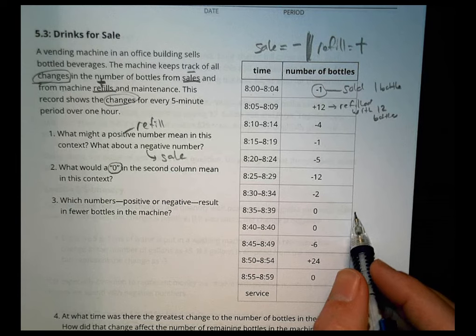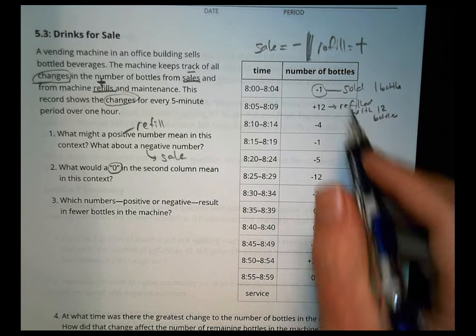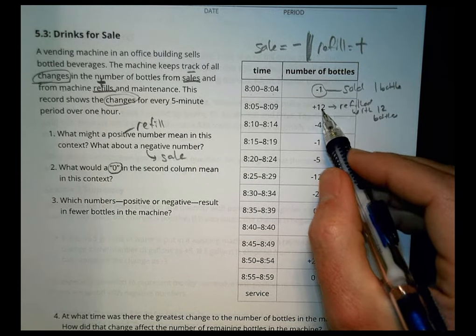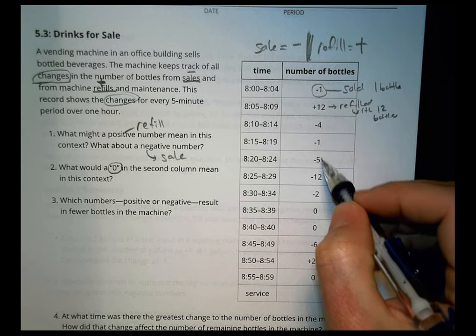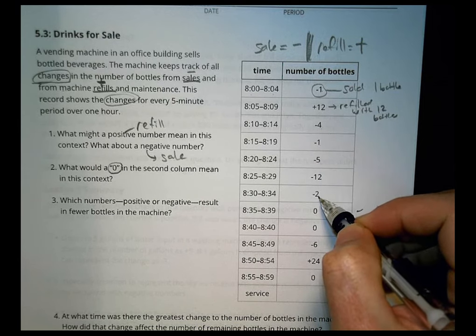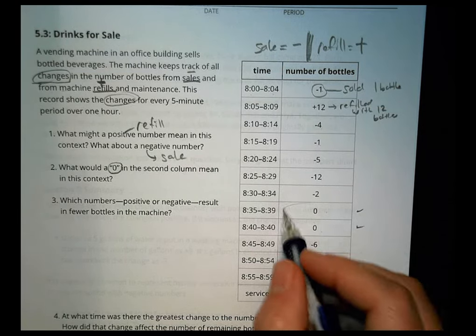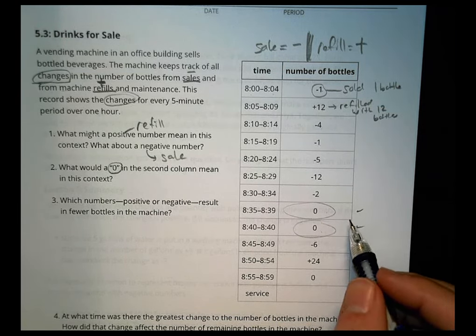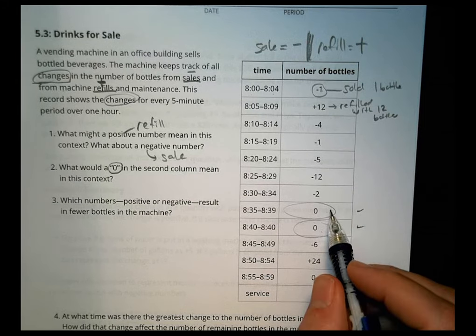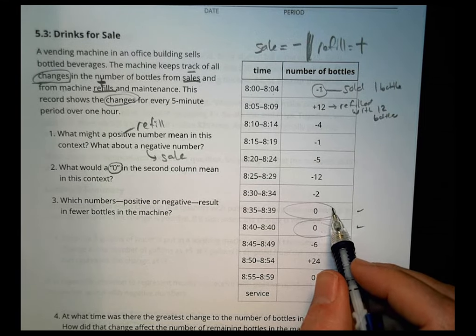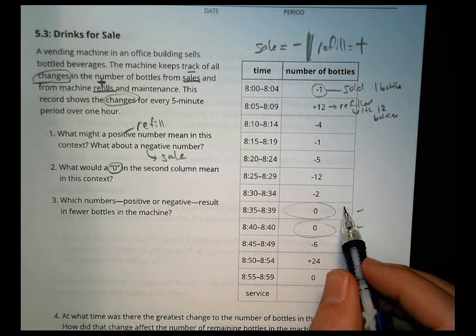Alright, number 2, what would a 0 in the second column mean in this context? So we have some zeros right here. We can see we sold 1, refilled 12, sold 4, sold 1, sold 5, sold 12, sold 2, and then nothing. So what do these nothings represent? It could mean a couple things. It could mean that you sold nothing, that there were no sales. That's possible.